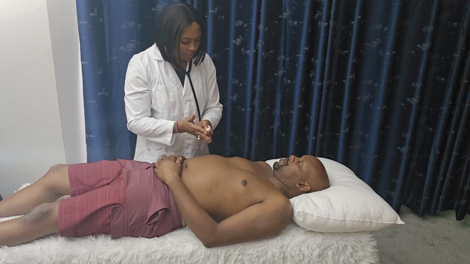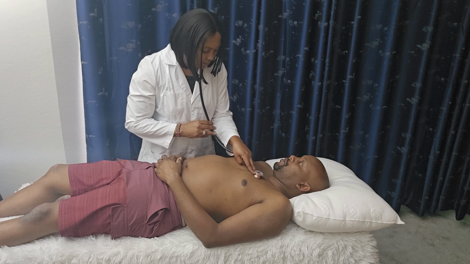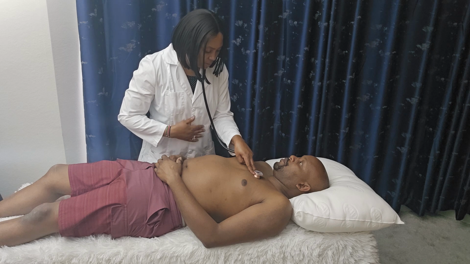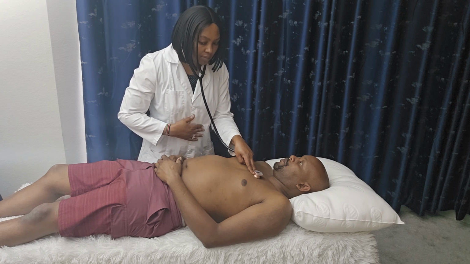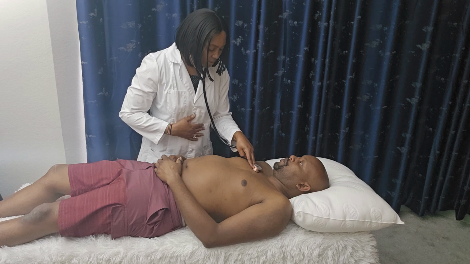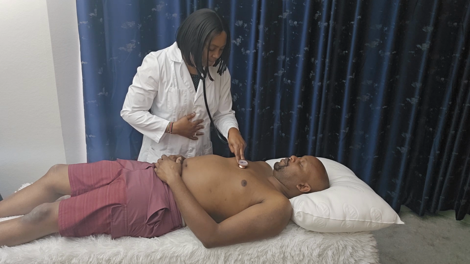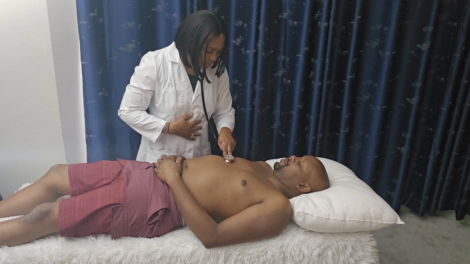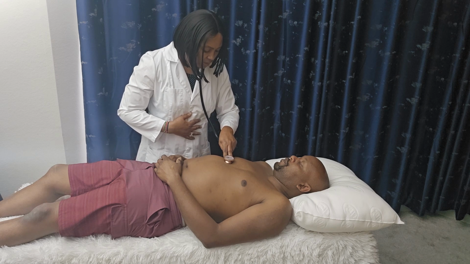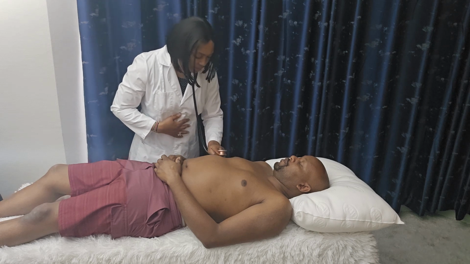I'm going to start at the right second intercostal space, second left intercostal space, then going to listen at Erb's point, which is on the third left intercostal space, tricuspid, the fourth and fifth intercostal space, and then mitral at the apex of the heart.